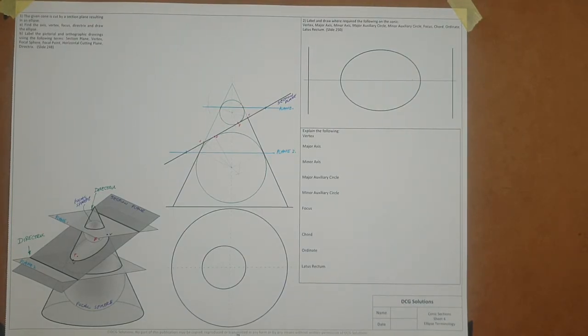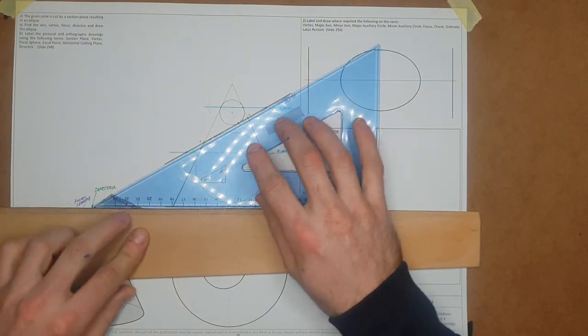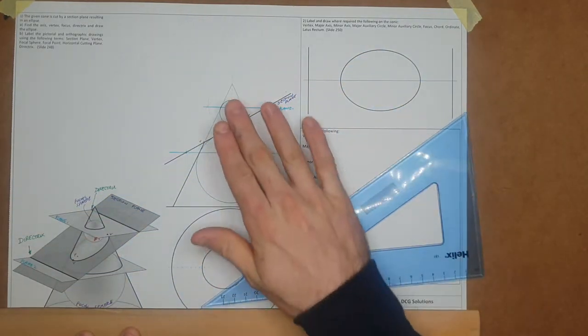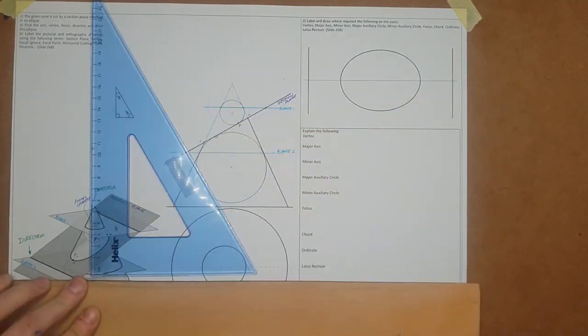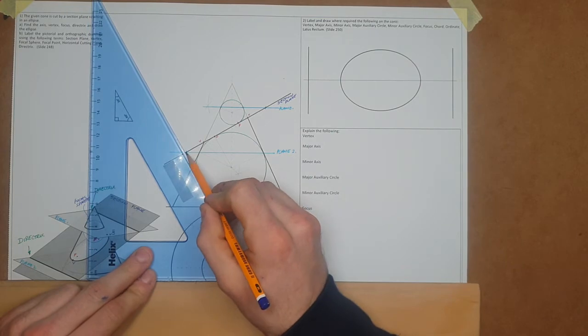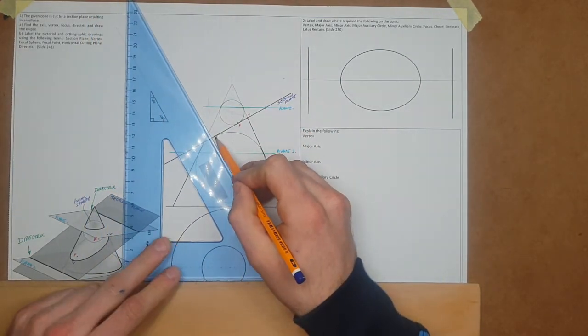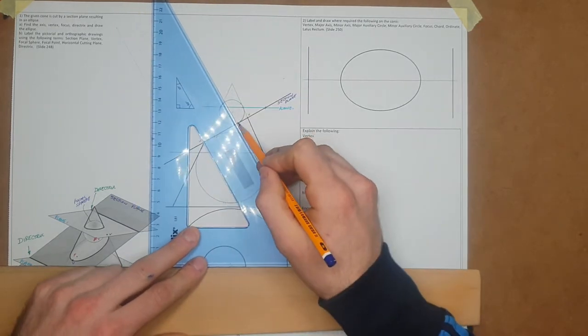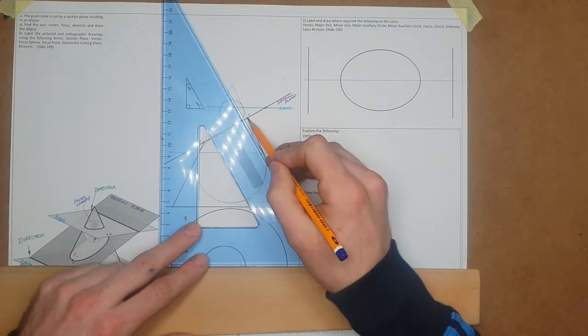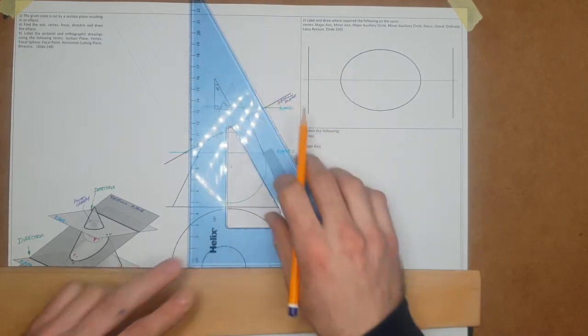Not sure if they gave us that section plane at a 30 degree angle, I wonder. Yeah, 30 degrees makes it nice and easy. So we're going to take a view looking up perpendicular to the section plane. I'll just project off all the key points I have. So project the bottom directrix, the vertex, the focal point, second focal, vertex, and the directrix again.